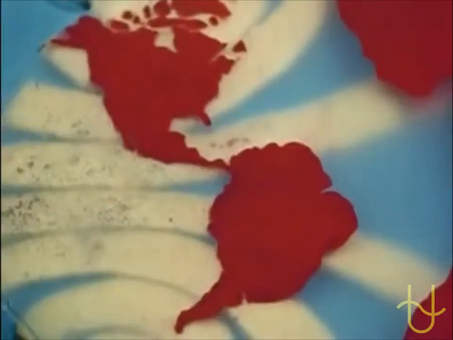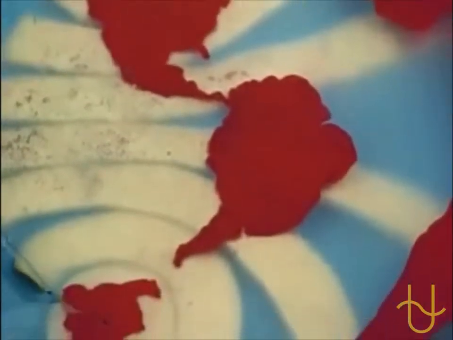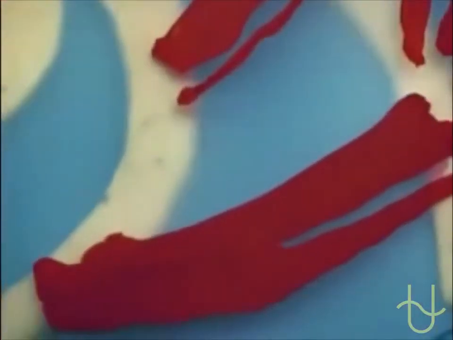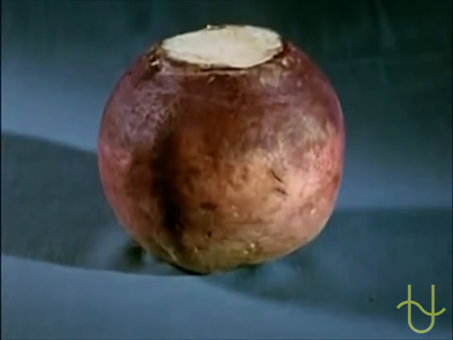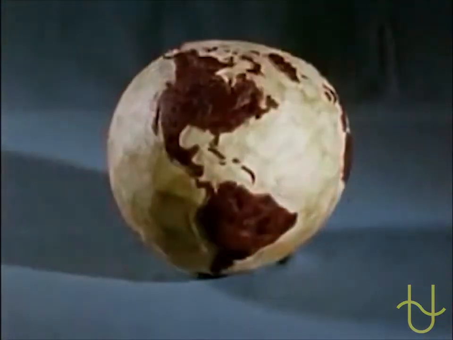Like all the tracings we have made, this one is good in one part only, and all out of shape in the other parts. We have not been very successful in getting a good picture of the whole world. So let's start all over again, this time using a turnip. It too is the same shape as the world.